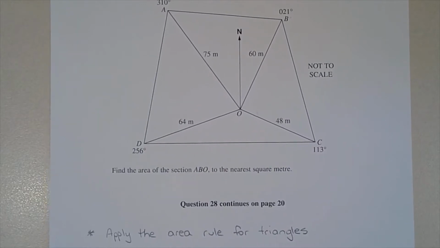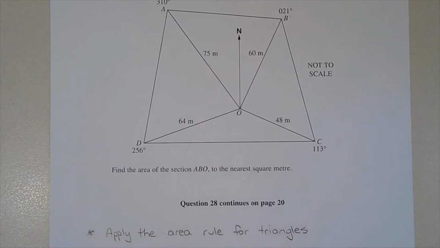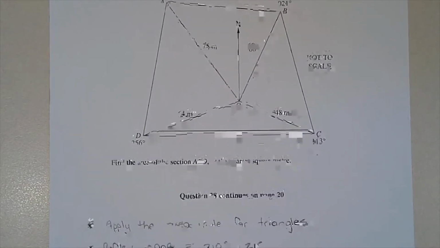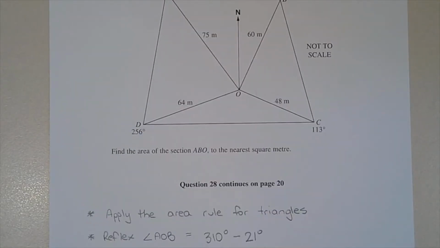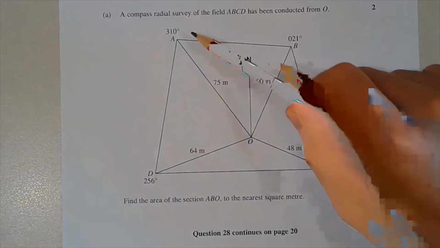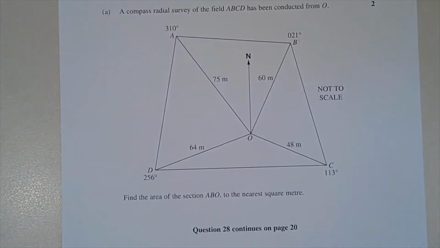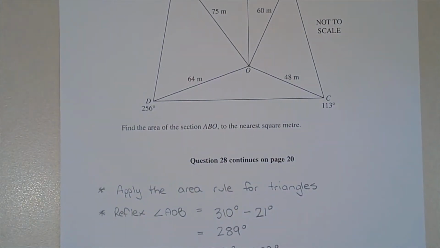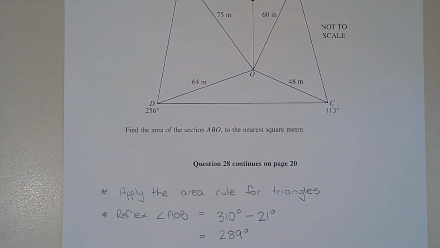So we're going to apply the area rule for triangles. Firstly, we need to think of a strategy. The strategy is this strategy here. Next, I'm going to find reflex angle AOB. So that's 310 minus 21, and that equals 289 degrees.